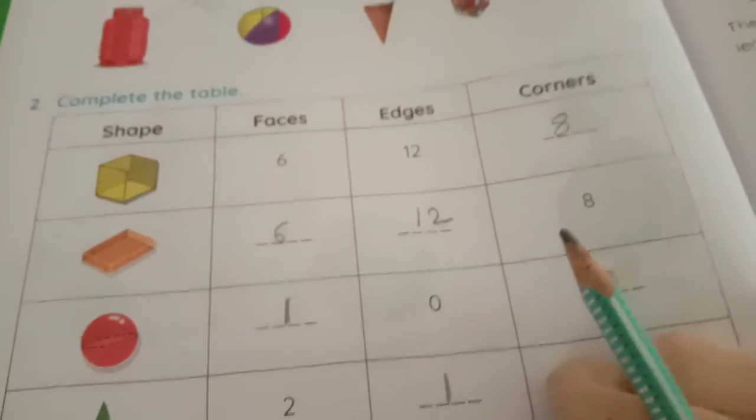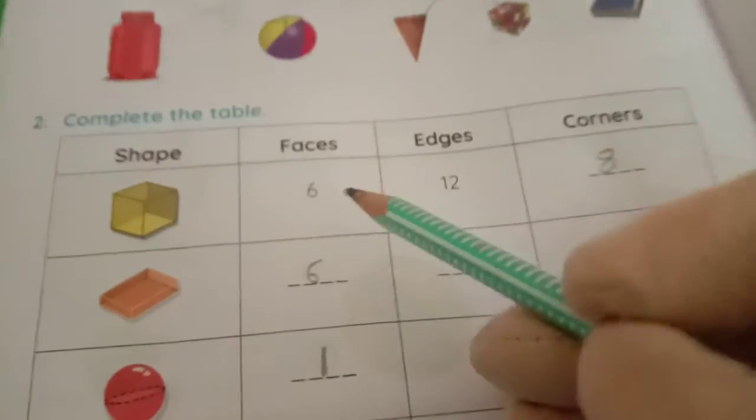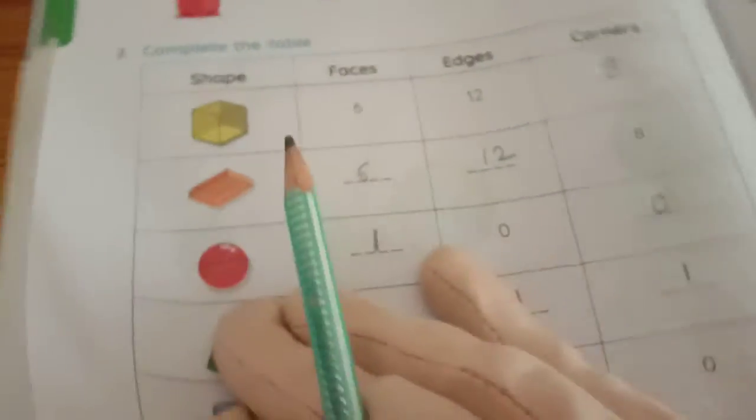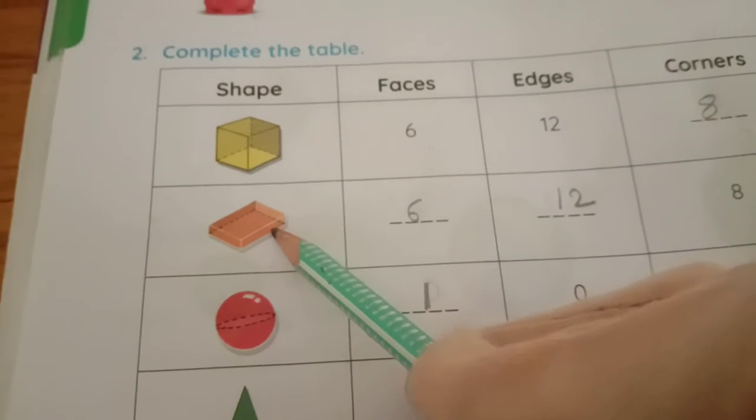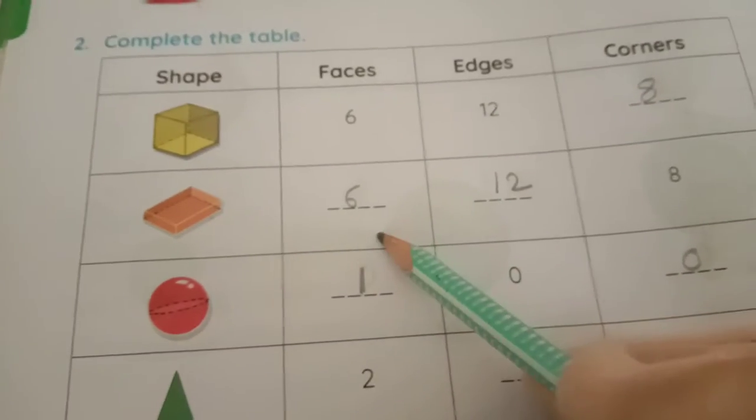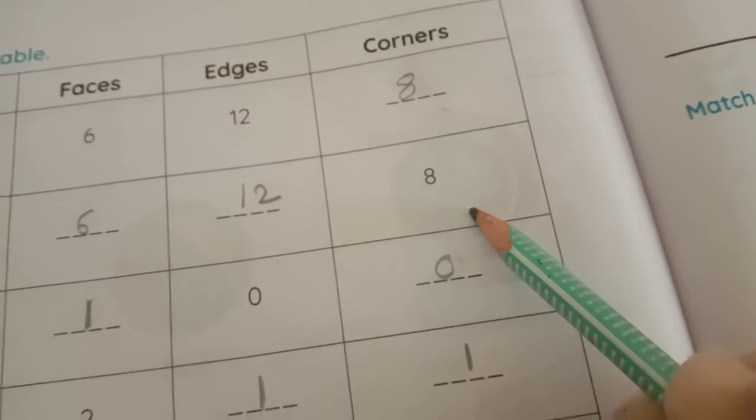Now complete the table. First shape is the cube. So the cube has 6 faces, 12 edges and 8 corners. We have already done this. Now this is the box. Box shape is the cuboid. Cuboid has 6 faces, 12 edges and 8 corners.